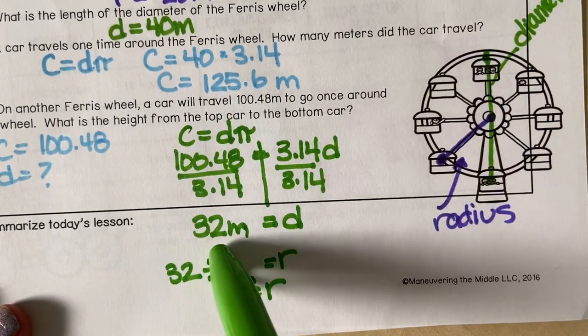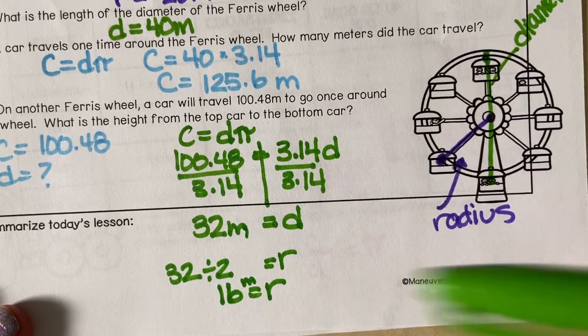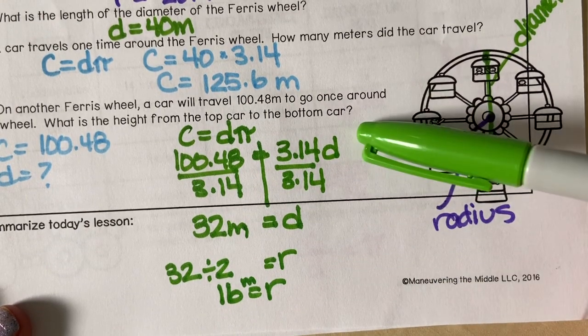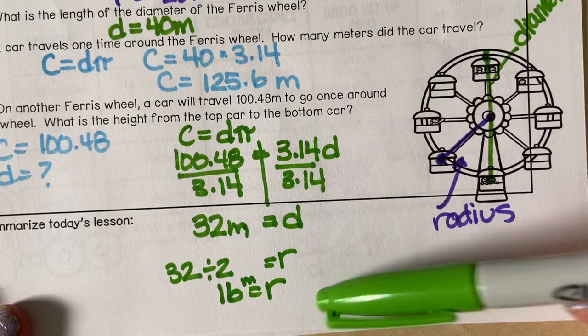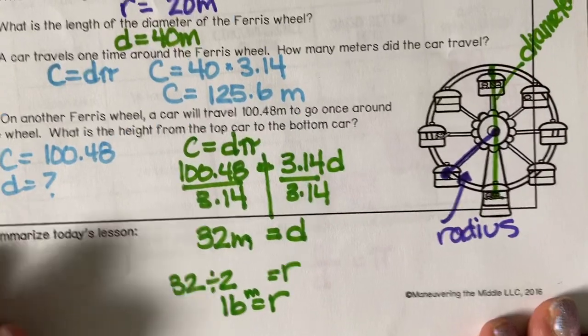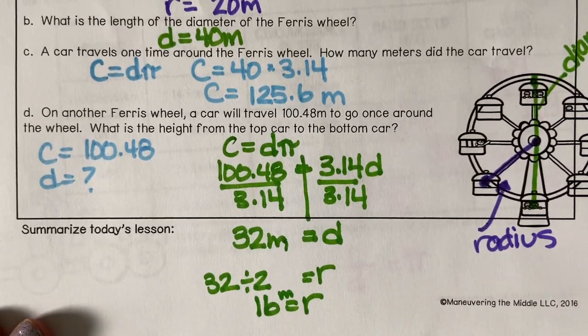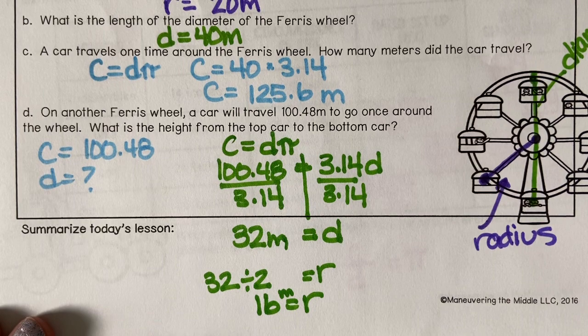So if I know the area, I can figure out the diameter, and from the diameter, I can figure out the radius. If I know the diameter, I can figure out the radius, and I can figure out the circumference. So I only really need to know one little bit of information for a circle, and I can figure out everything else. All right, that's it for circumference. Remember, it's the distance around. It's like the perimeter of a circle.